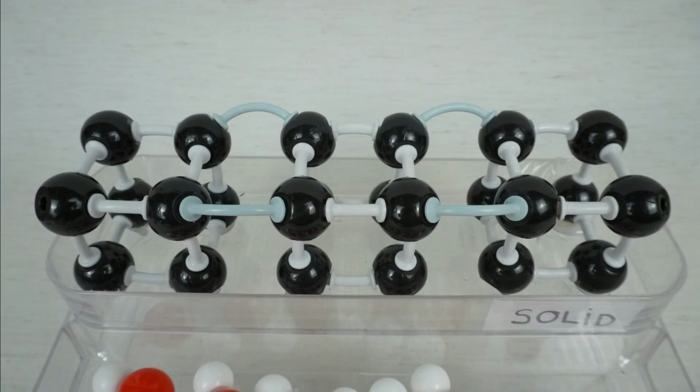We usually recommend the small stud connectors for displays, but this solid in particular required the longer connectors to help it sit properly, but this is not a rule. The longer connectors are easier to use in a classroom environment and it helps the students to assemble and disassemble their molecules much easier and faster.